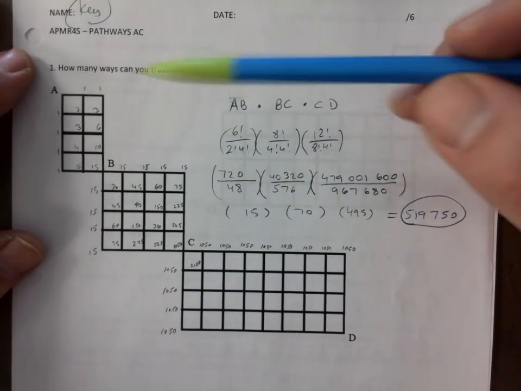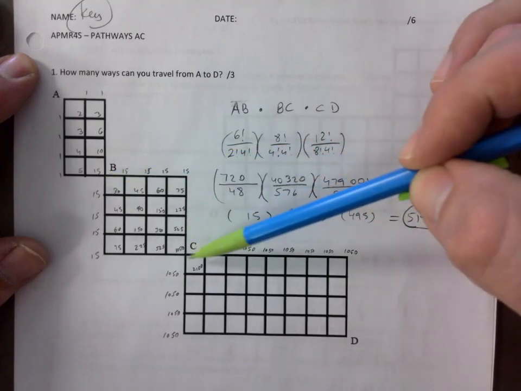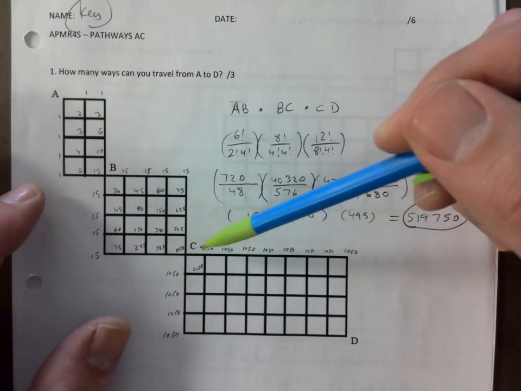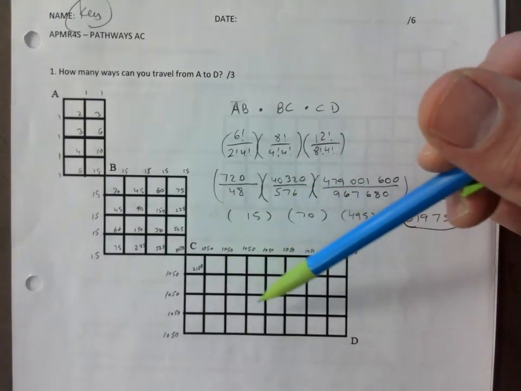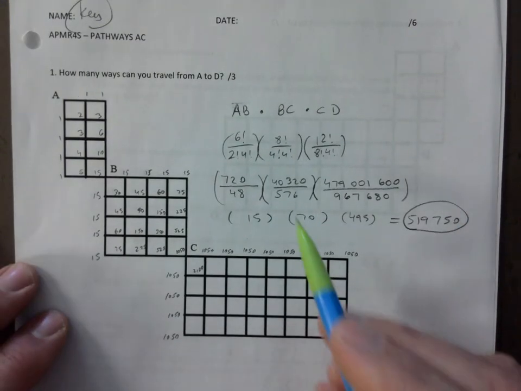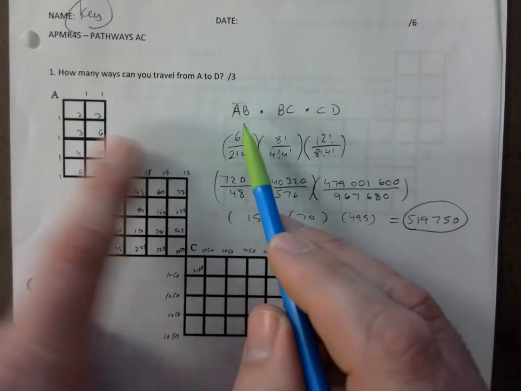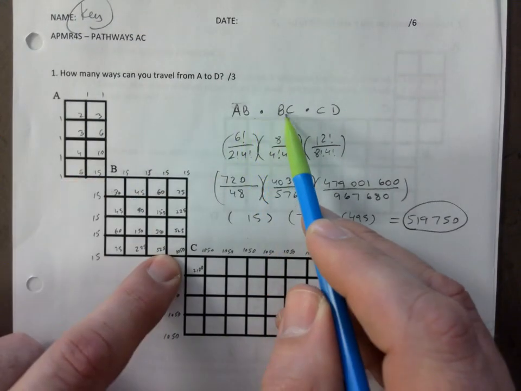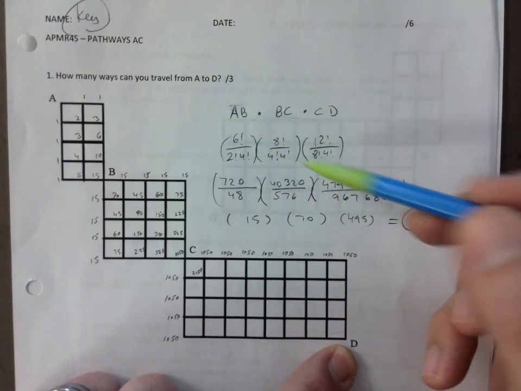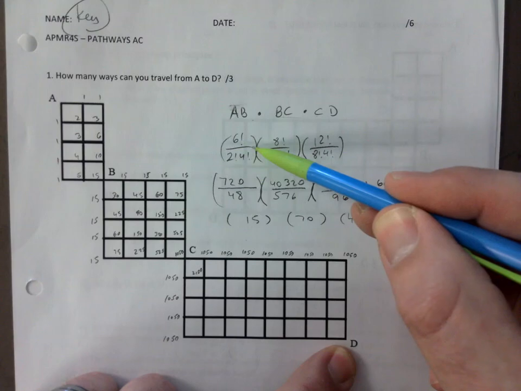So this one had two bottlenecks. You know what? I started counting and then I just gave up. I'm like, I'm not even going to be able to fit it into the boxes. So I just used the formula. So it's just A to B, B to C, and then C to D. Right? Those are my three brackets that I need to see.